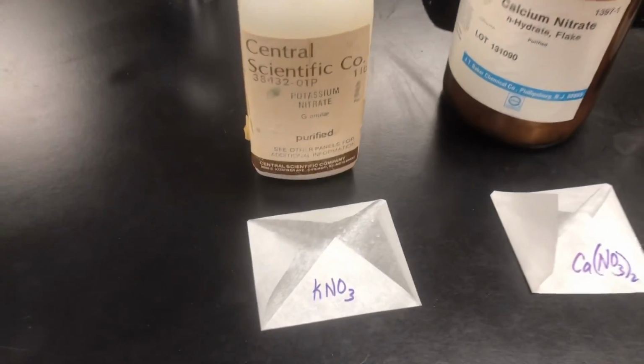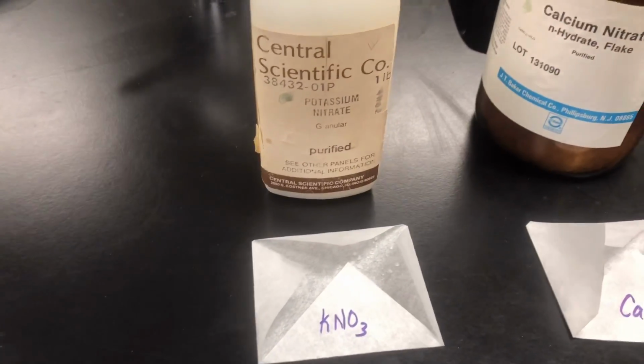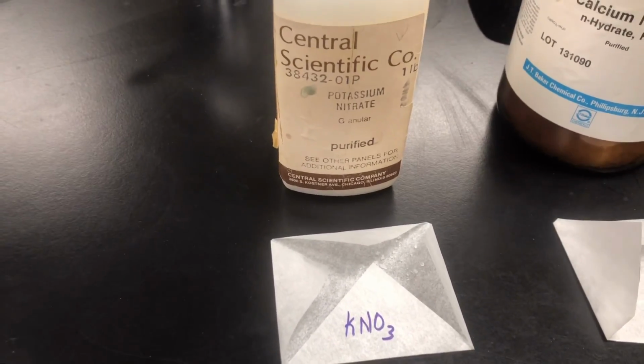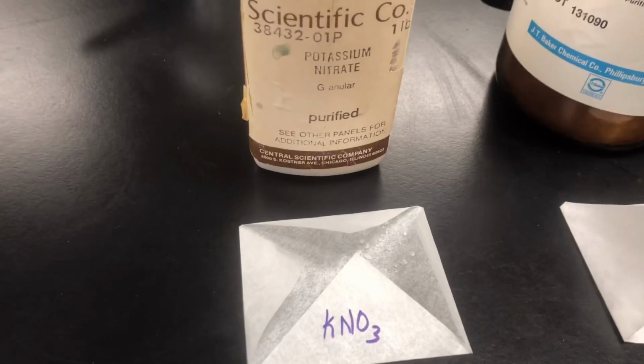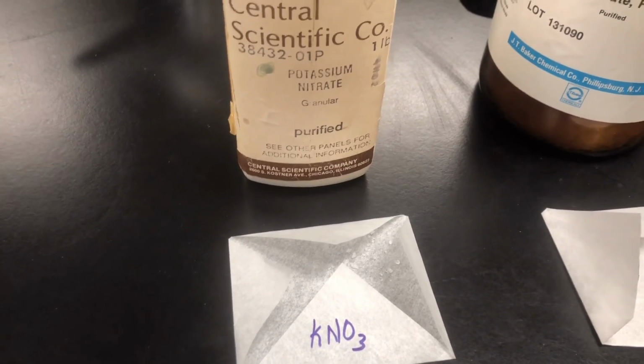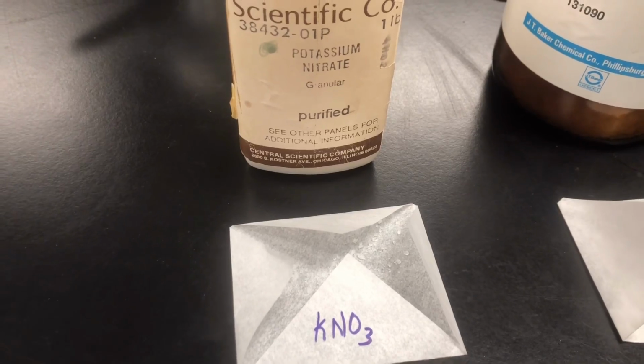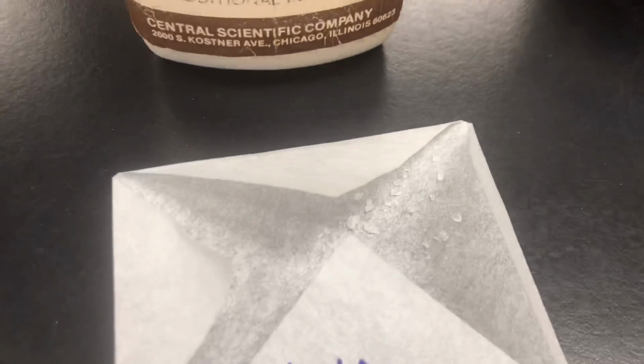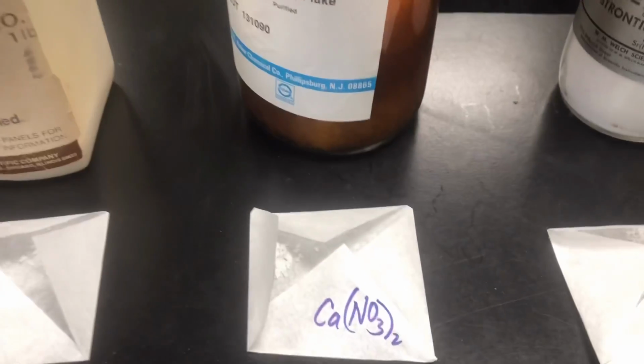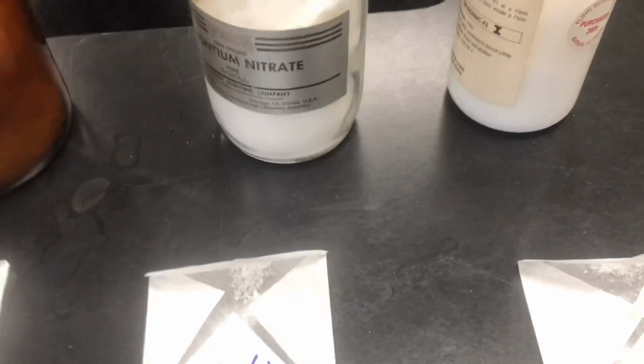So what we've already done is taken out just tiny bits of each of these reagents. And so this should be in somewhat the same order as your lab. And so we've got a tiny bit of potassium nitrate. So there's just tiny little crystals in there. And then we've got calcium nitrate. We've got strontium nitrate. This one needs to be turned around.